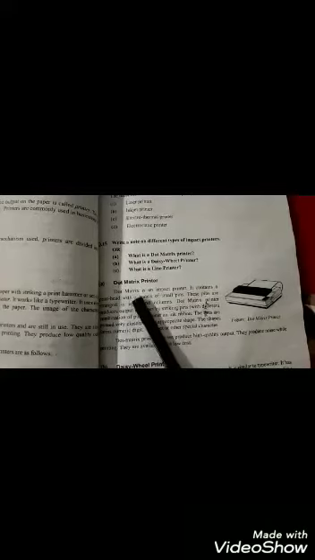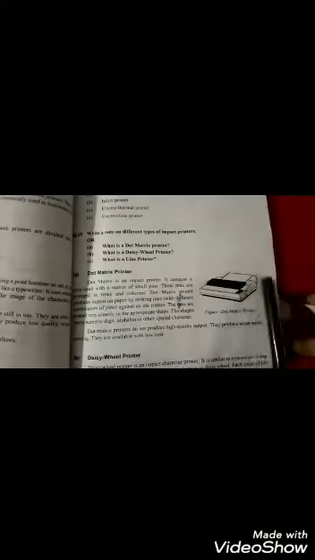Our today's question is: write a note on different types of impact printers. Impact printers have three types: dot matrix printer, daisy wheel printer, and line printer. Our first type is the dot matrix printer. What is a dot matrix printer?